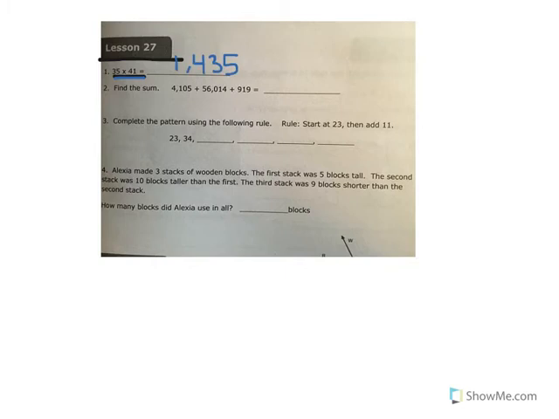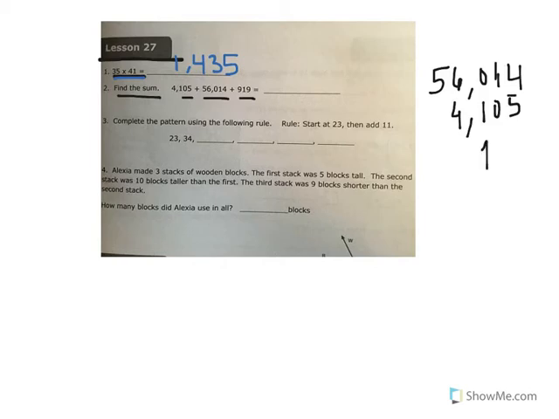Alright, moving on to number 2. Find the sum of 4,105, 56,014, and 919. It's really important that we line these up according to their place values. So I'm going to start with the biggest number, 56,014. Then the next one is 4,105. And then the last number is 919.